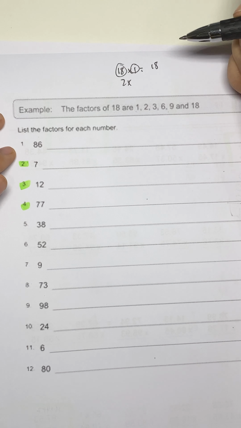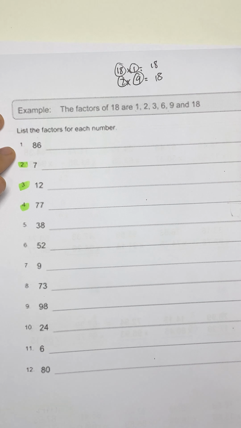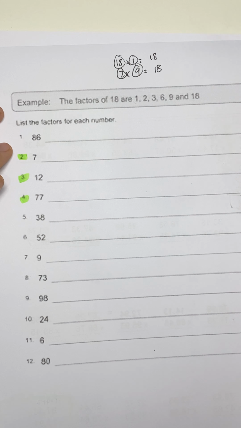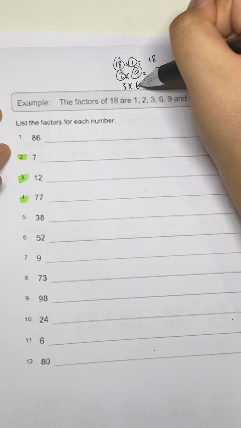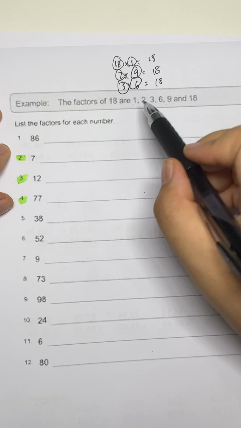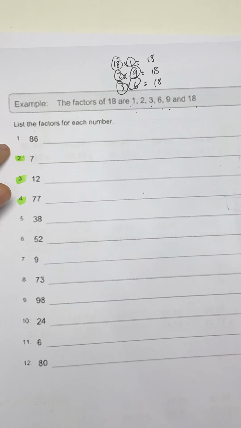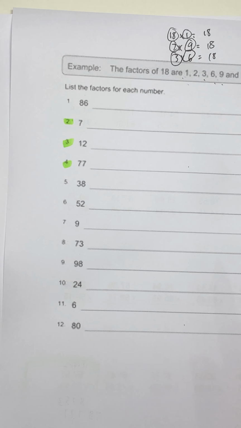2 times 9 is 18. So factors are 2 and 9. And then you can also do 3 times 6 equals 18. So factors are 3 and 6. That's why they got 1, 2, 3, 6, 9, 18, all from here. So we're going to do the same for these problems.